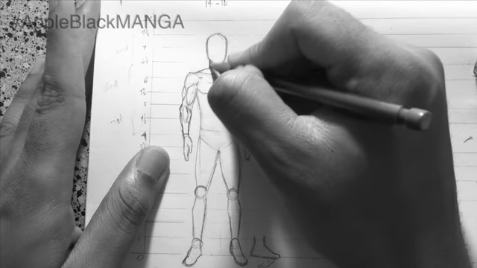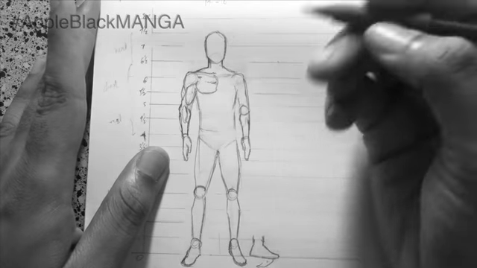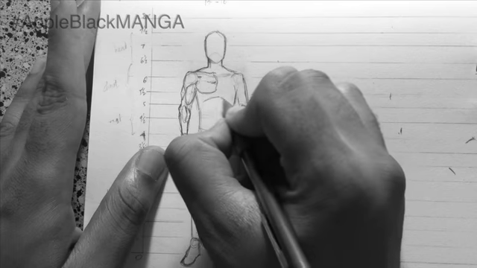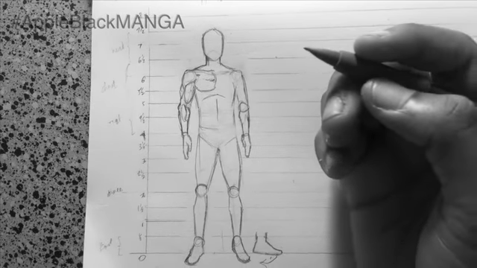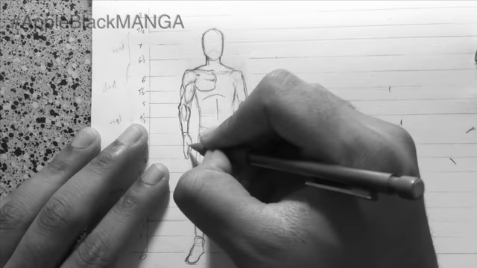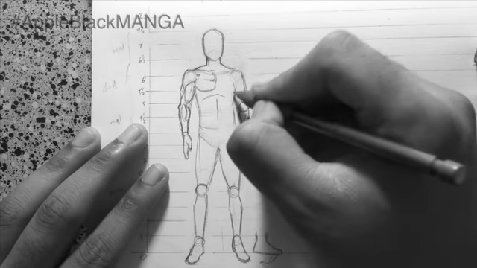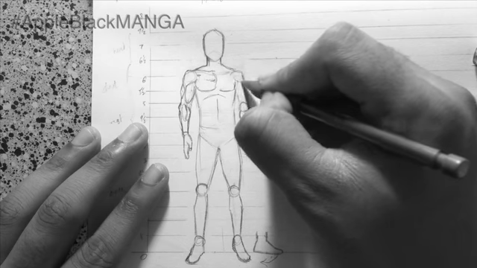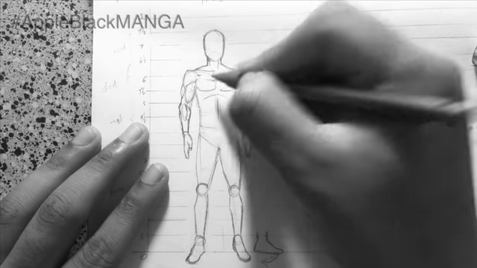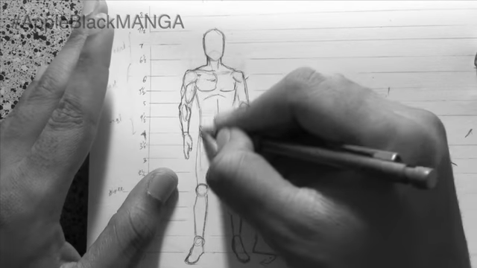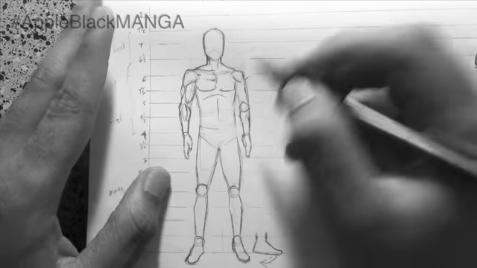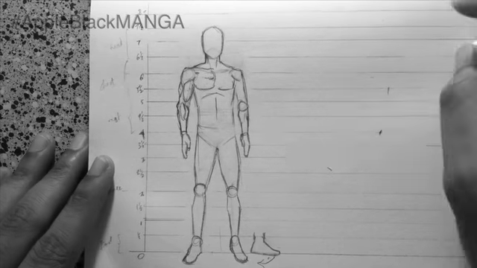And the neck has muscles too. It's different. I'll have another tutorial on playing around with muscles. But for now, I'm just focusing on the simple anatomy, just to get the proportions right. And for the most part, that's that.